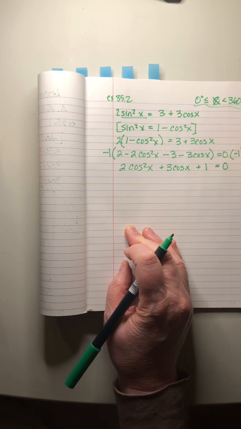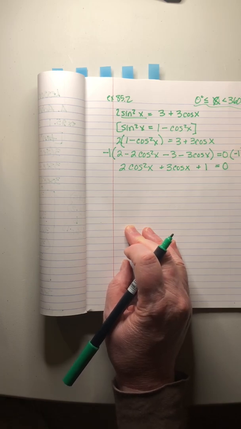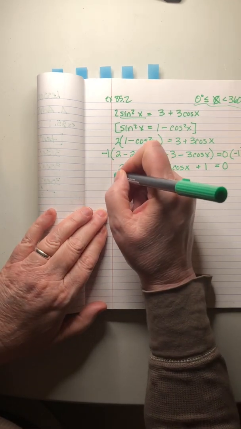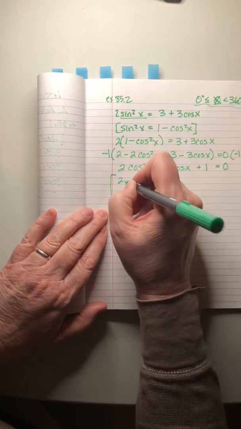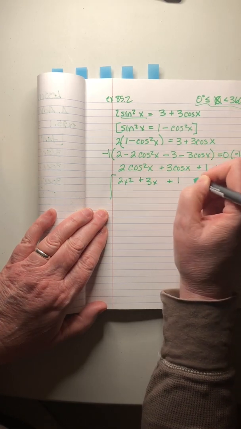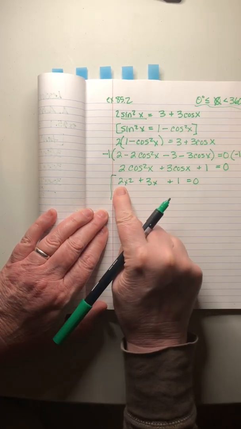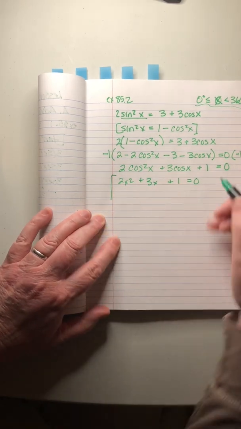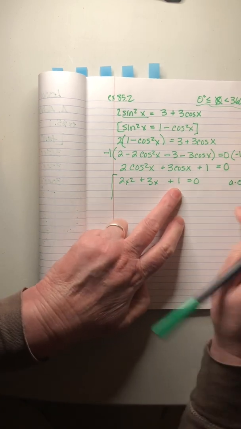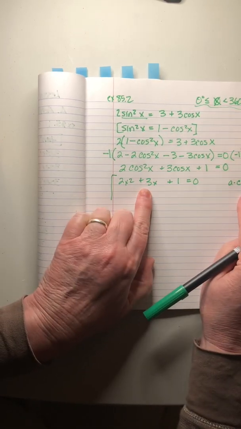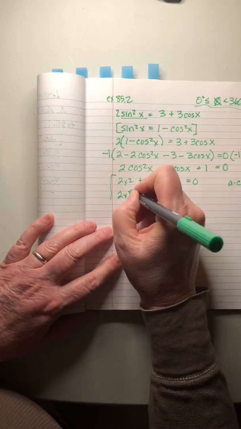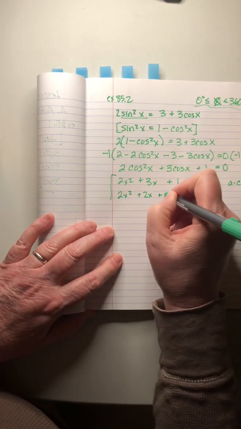Now I'm ready to go out of cosine mode and just into plain x mode and figure out how to factor this using our advanced factoring rules. So 2x squared plus 3x plus 1 equals 0. Remember, I multiply a times c and I get 2. So it has to multiply to positive 2 and add to positive 3. John's making these really cute. 2x squared plus 2x plus x.